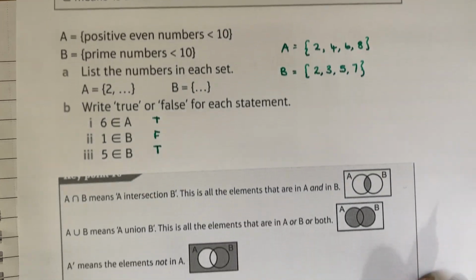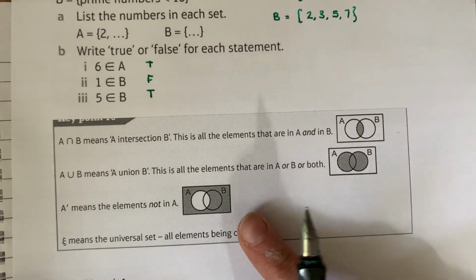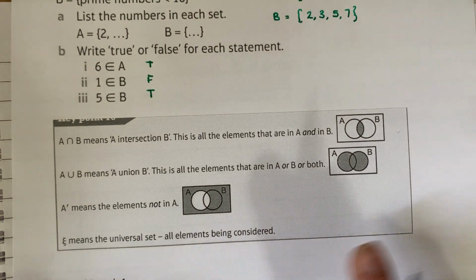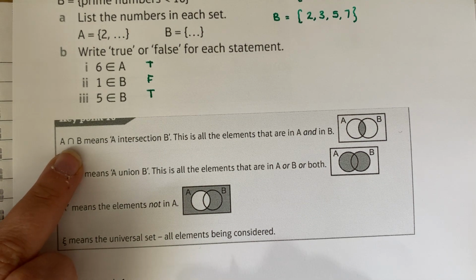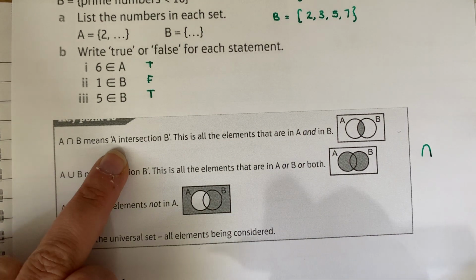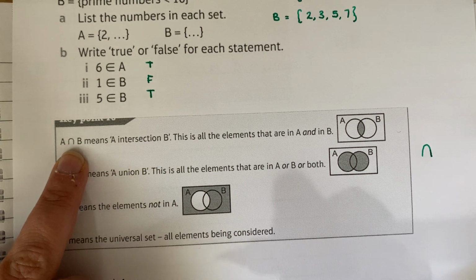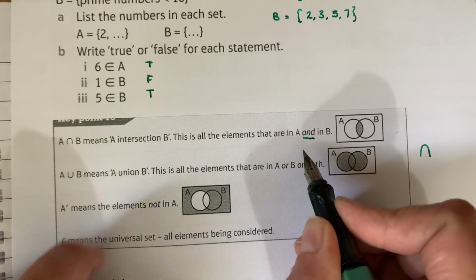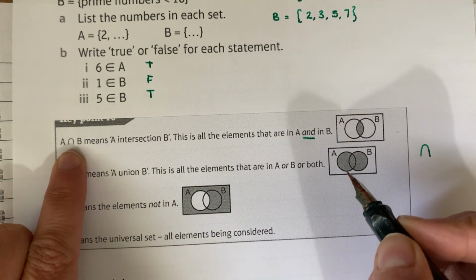Okay, now the next bit. These are really important and things that I would expect you to make sure are definitely in your book. So either cut this out and stick it in your book or draw these ones in your book. This one here, A ∩ B, it's not an N, but it's this sort of shape. This means the intersection of A and B. So when you see this, it's got to be 'and'. I think of the N in the middle of 'and', so in A and B, it's the middle section. So this means the intersection.